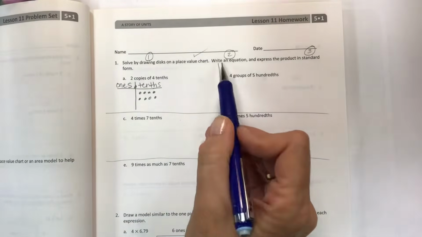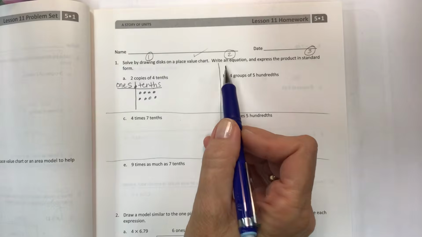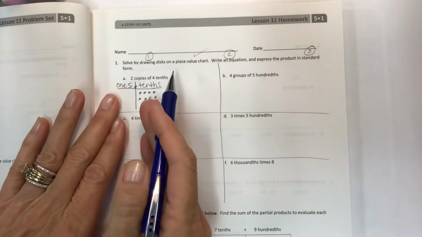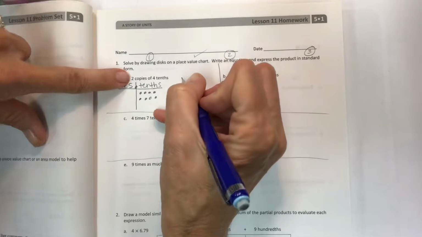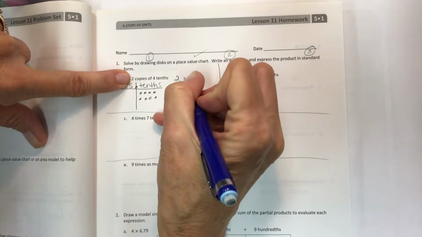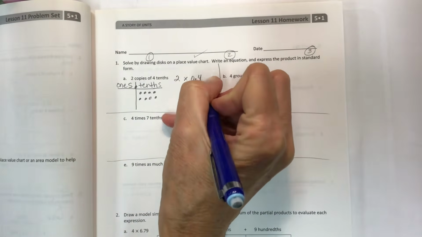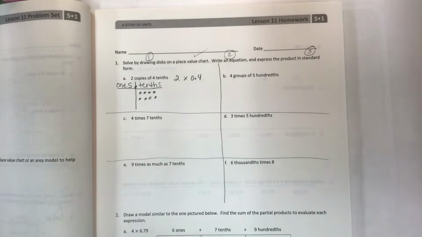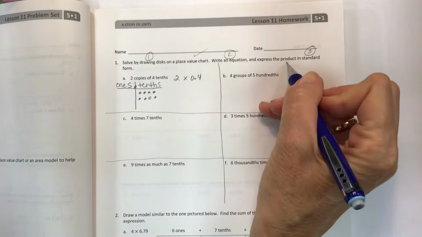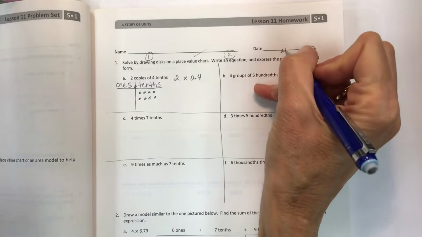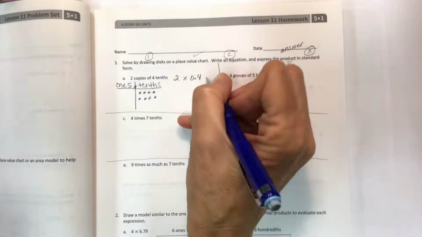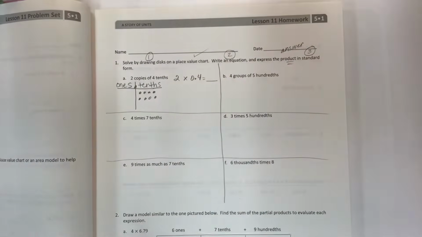That's my place value chart. Done. I also have to write an equation. So when we're taking this and we're turning it into numbers, 2 times 4/10 is going to look like this in standard form. And then we're also going to put the product, which is the answer, to a multiplication problem. Product means answer to multiplication. Okay, a product isn't the answer to every problem, just for multiplication.